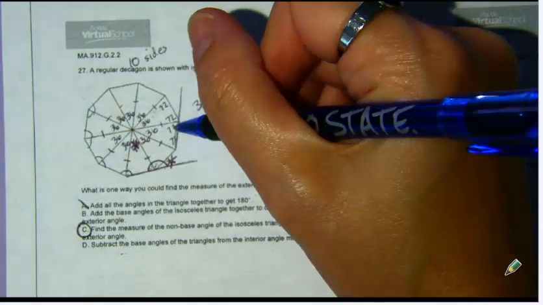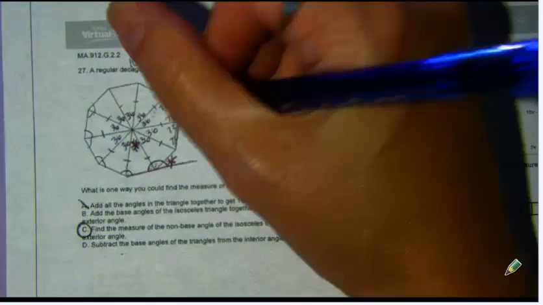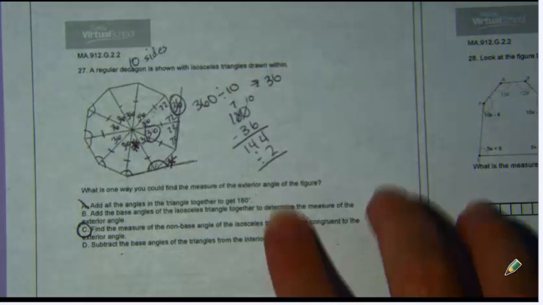And then I would take these two 72s and subtract from 180 and find out that this is 36, and then I would find out that these match. Does that make sense? So that's how I would work through to find out which of these answers is the correct one, by actually completing the problem myself, just because the wording is awkward.